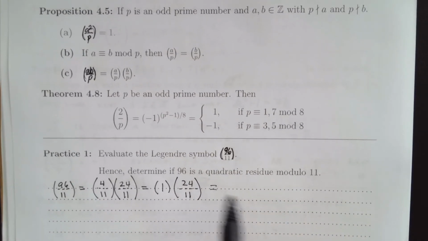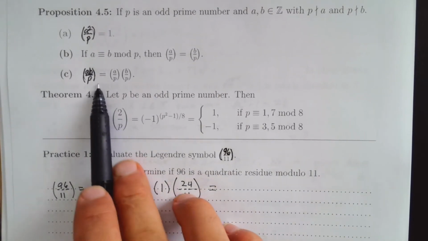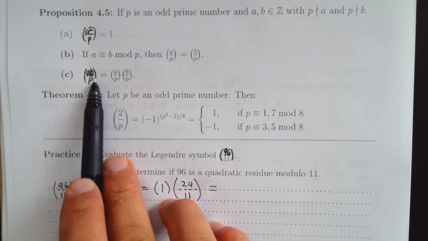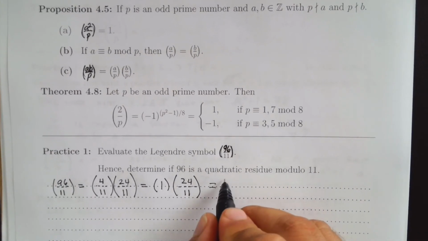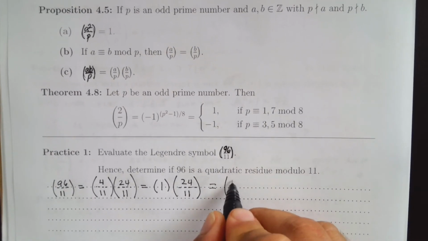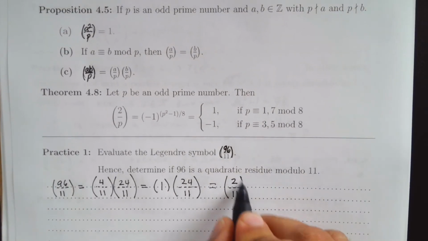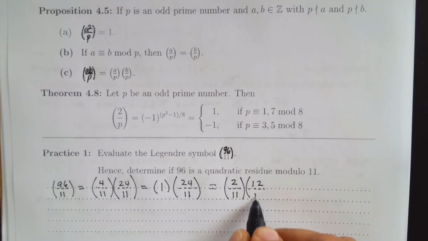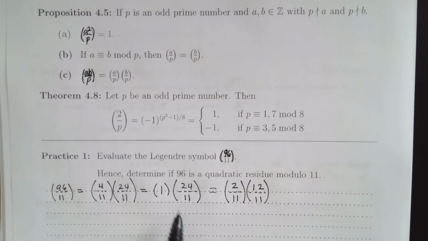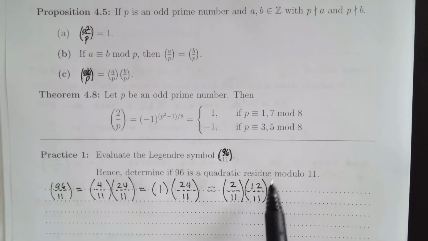Okay? Now, 24 we could break up further using proposition 4.5c, and we could say, hey, 24 really is just 2 times 12, right? So I could say that this then is equal to the Legendre symbol of 2 modulo 11 times the Legendre symbol of 12 modulo 11. And of course, multiplying by 1 is just multiplication by 1.